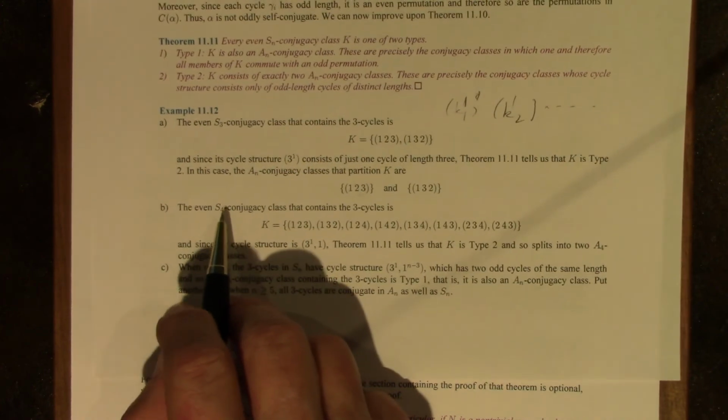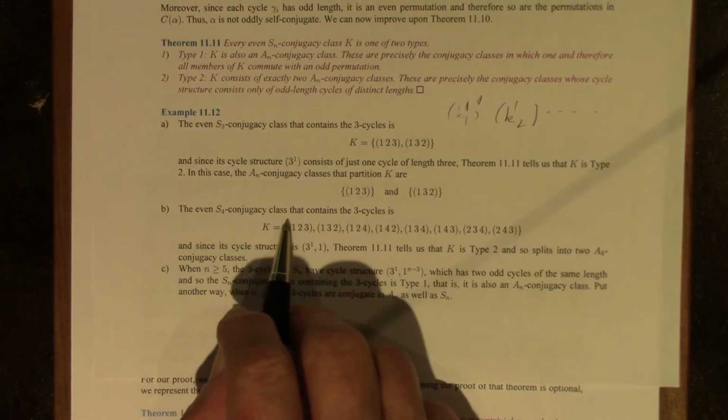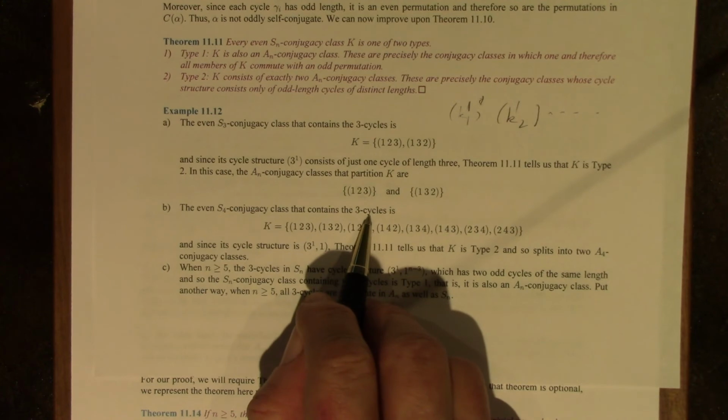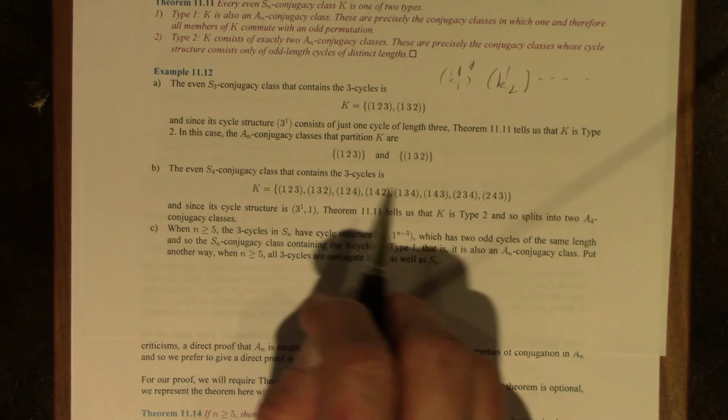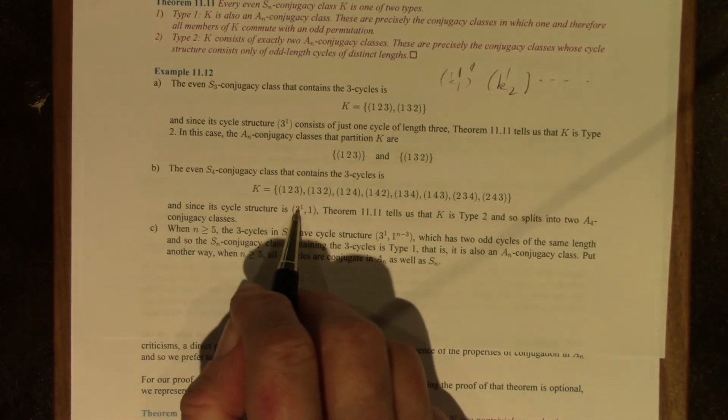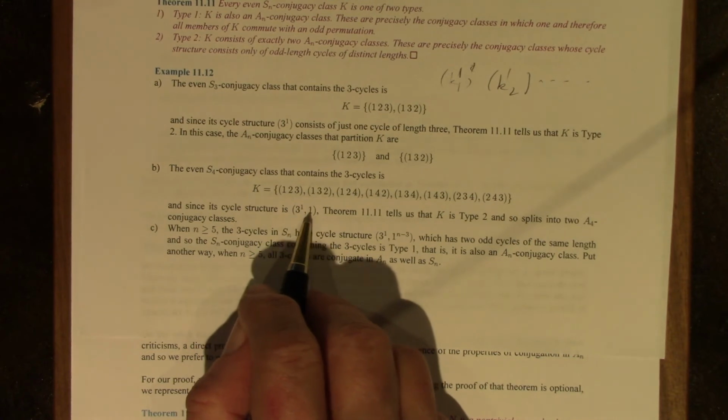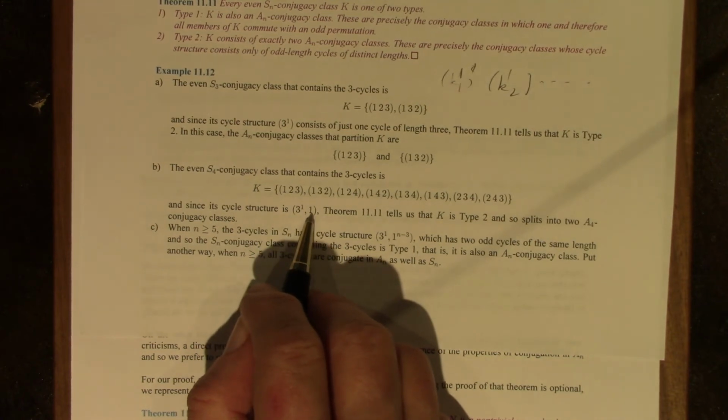The even S4 conjugacy class that contains the 3 cycles looks like this. These are all the possible 3 cycles in S4. Now the cycle structure is a cycle of length 3 and a cycle of length 1.